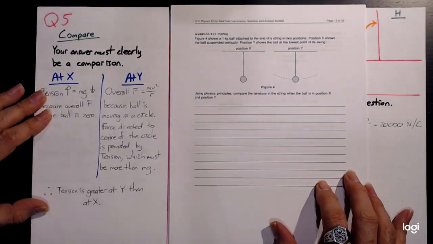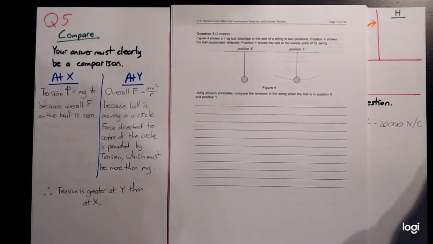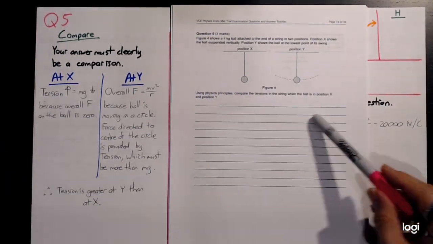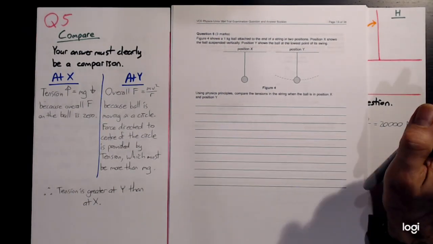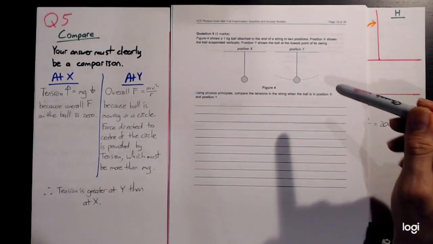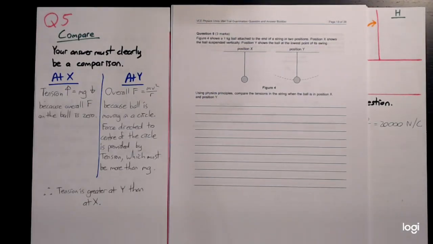All right, question 5, and this is one that 1,000 people are going to get wrong. In fact, they're going to get 0. This is a particularly difficult question for people to answer because you have to explain stuff without using any maths. And that strikes fear into your hearts, I know that, and a great many others. So if you can get good at this sort of stuff, you're going to leapfrog a lot of people. So let me show you this.